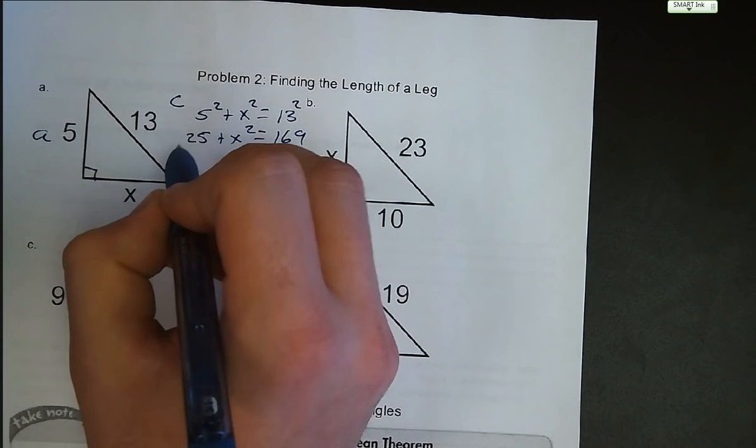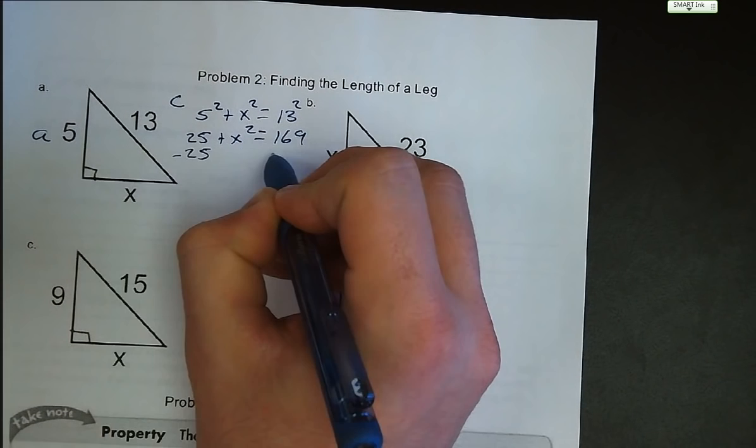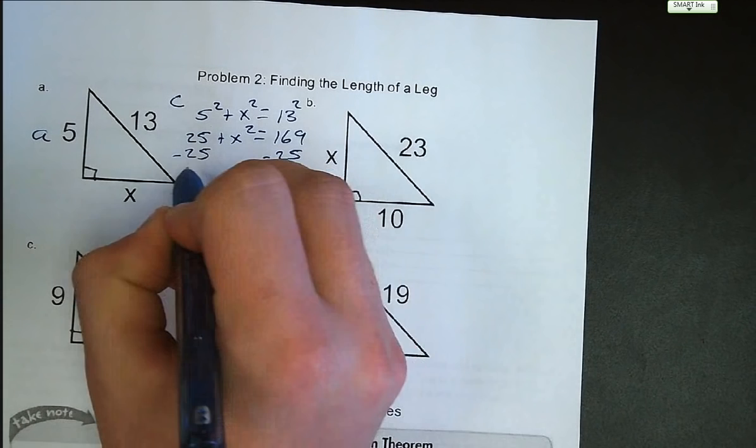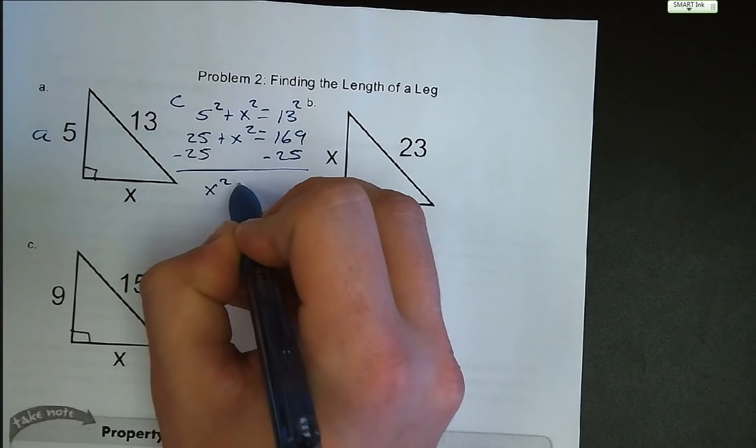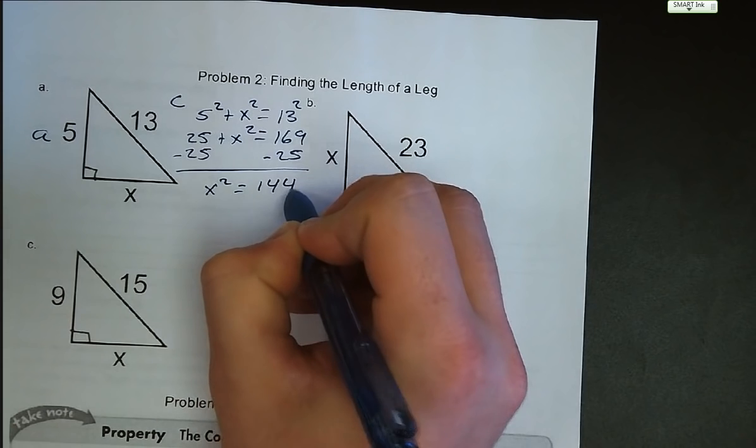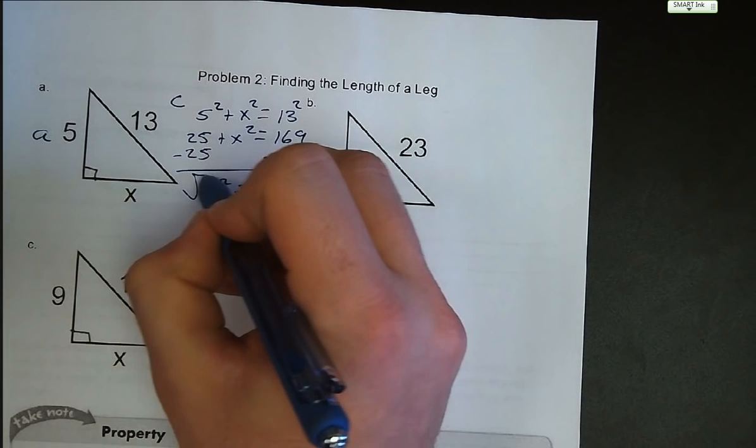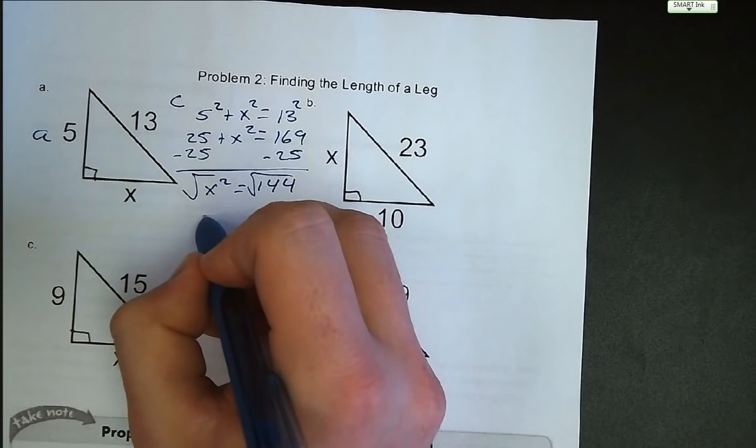So now we're going to have to subtract 25 from both sides to get our squared term by itself. So we have x squared is equal to 144, and the square root of that is going to be 12.